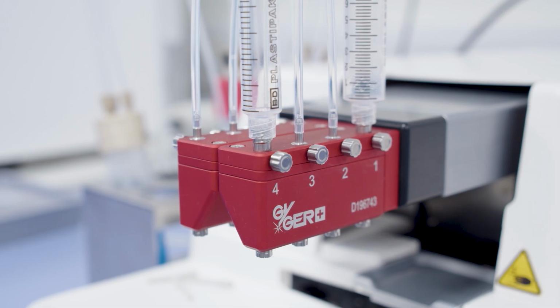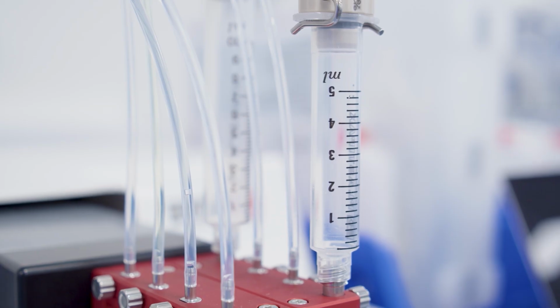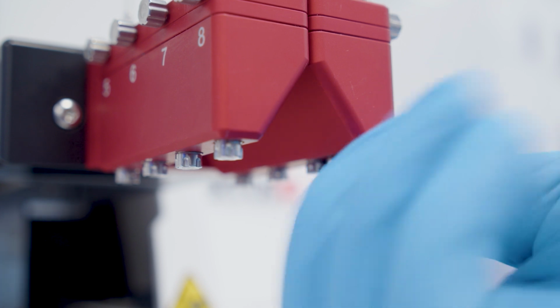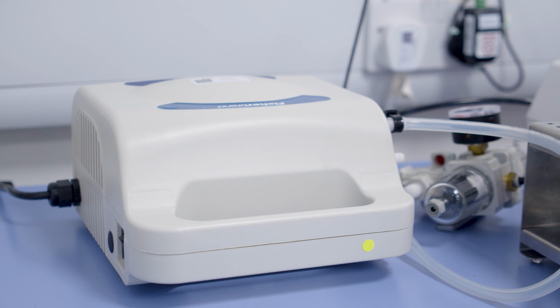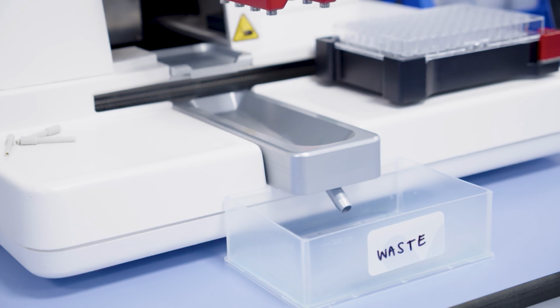You've got a liquid dispensing head with 8 channels. You've got bottles and syringes which will contain your liquids. You've got microvalves that screw into each channel. There's a place for your output plate. There's an external compressed air supply which feeds into the bottle holder. And a waste tray, which I've just hooked up to a waste reservoir, but this can be connected to a larger bottle.